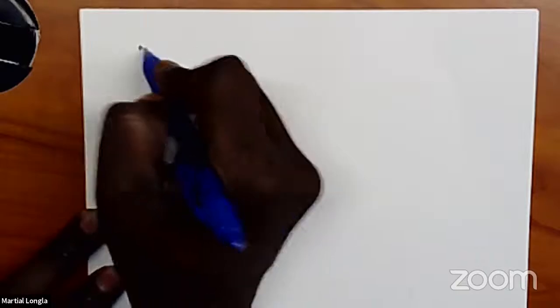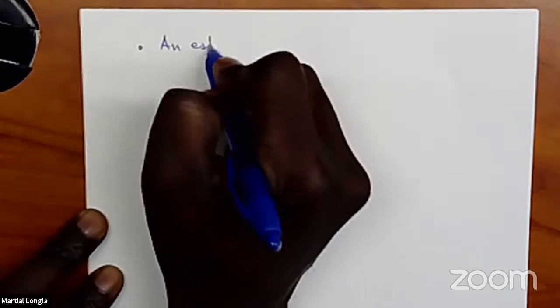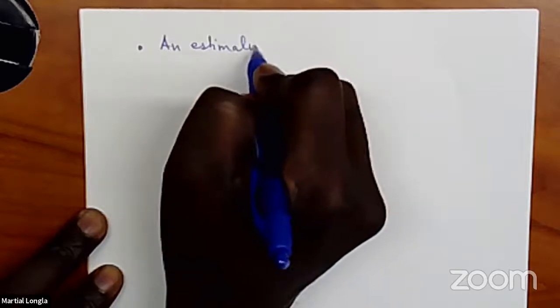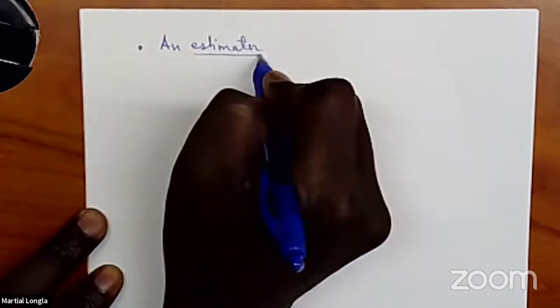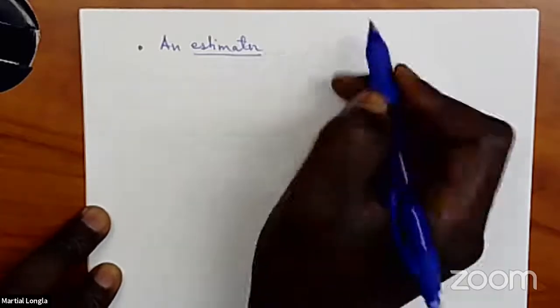Now, another definition, new word, an estimator. First time we are putting that word down.